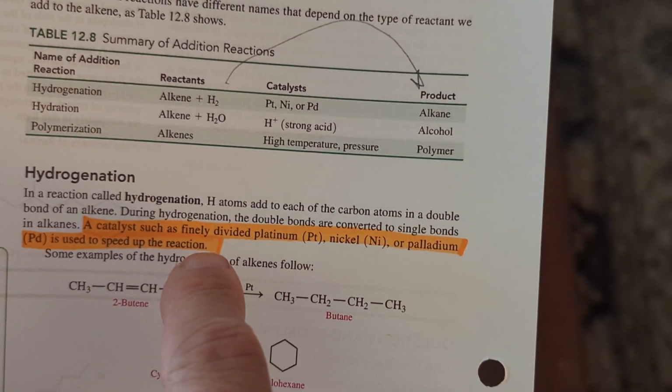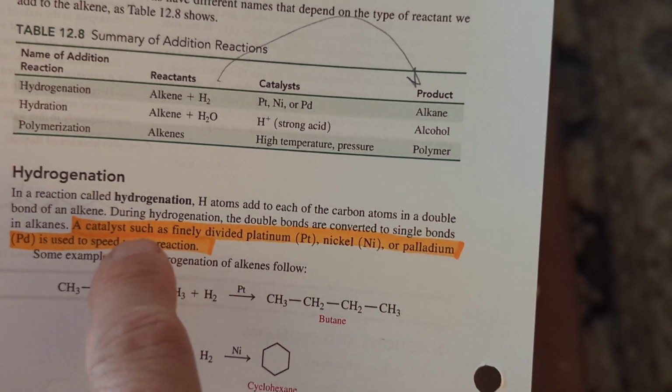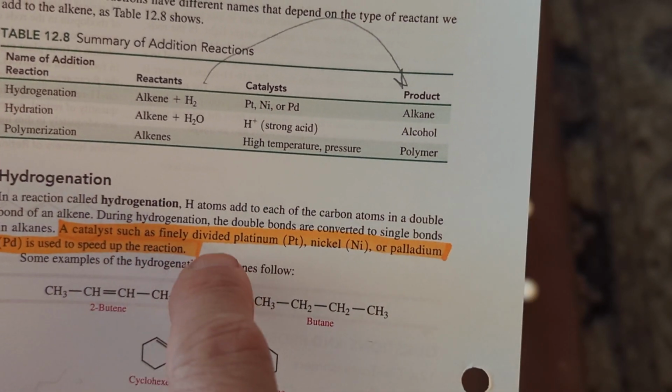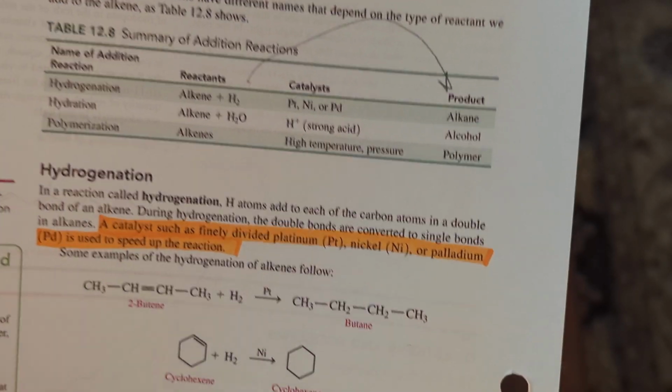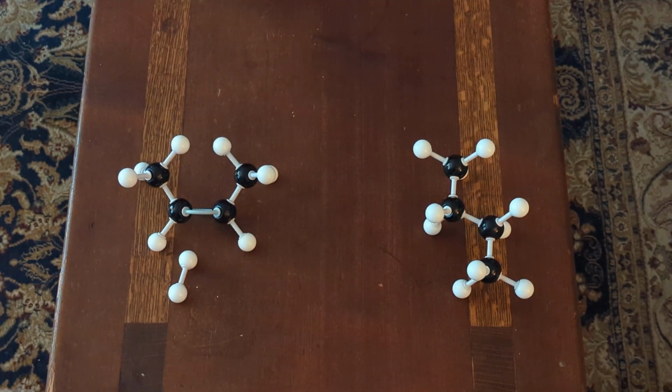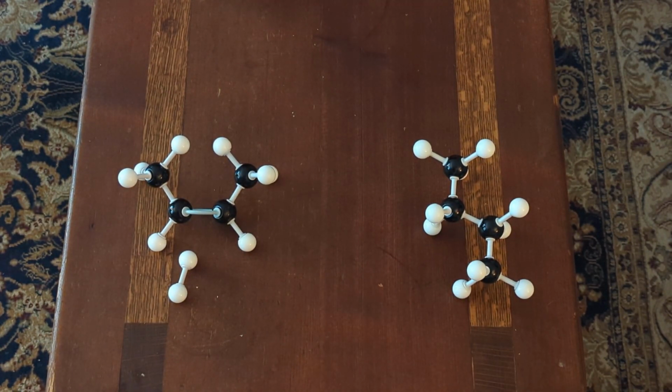in the process using a catalyst, in this case platinum. A catalyst such as finely divided platinum, nickel, or palladium is used to speed up the reaction. Okay, so that's the context. What we're going to end up with is the butane molecule right over here, and what we're going to look at is the mechanism, how that's going to happen.